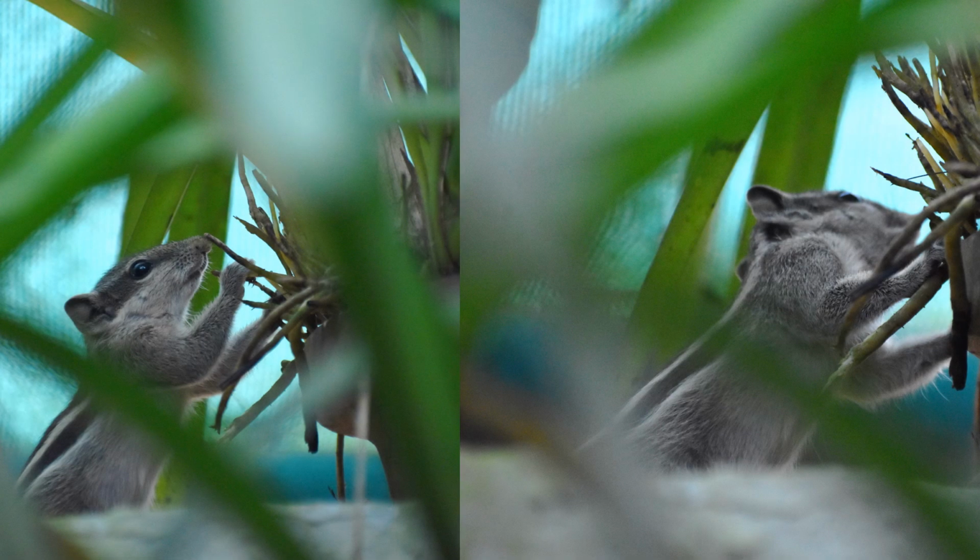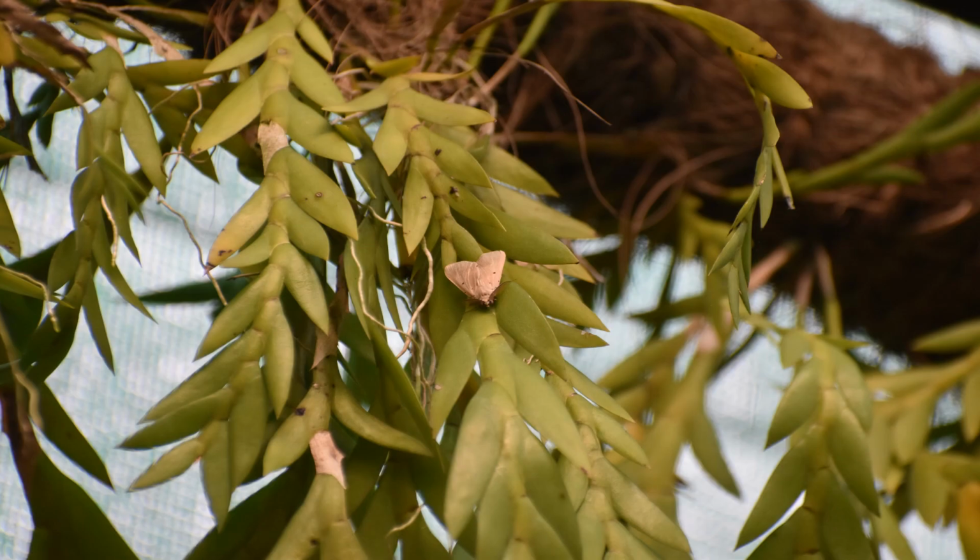Here you can see the squirrel. You can see the squirrel consuming the velamen, or you can say the root part. In summertime they totally consume it because it has water content, which keeps them hydrated. And here you can see the moth.